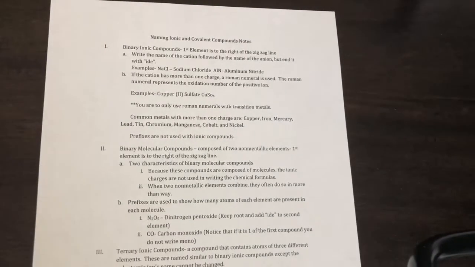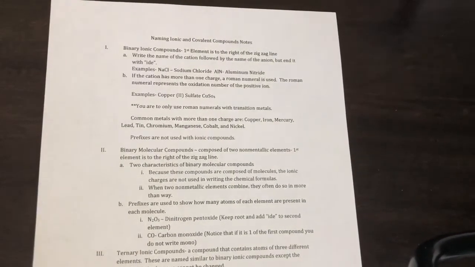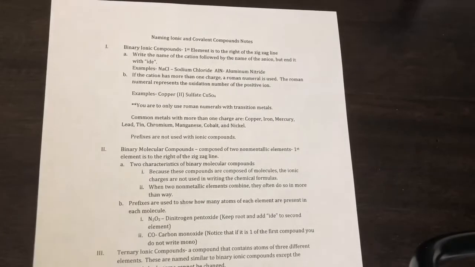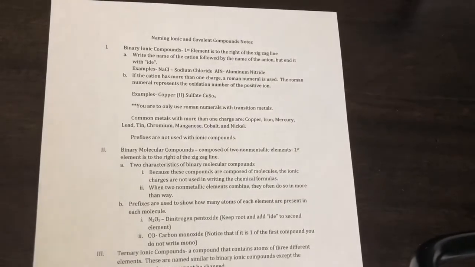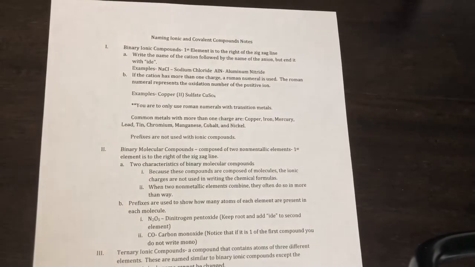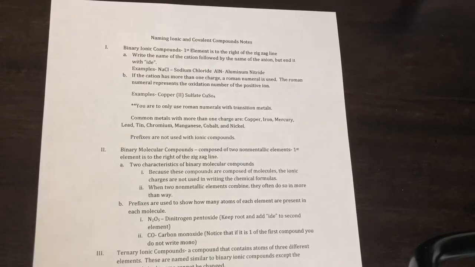Okay guys, so this is going to be naming ionic and covalent compounds. So we're going to be working backwards, okay? The first type of compound we're going to be dealing with is called a binary ionic compound. That means that we have two elements. Binary means two, and ionic means you have a metal and a non-metal, or a positive charge and a negative charge.